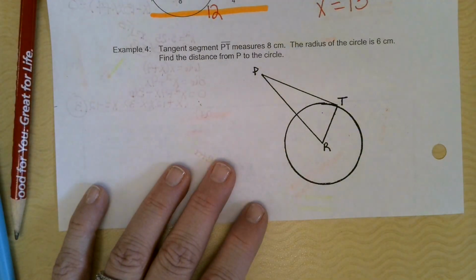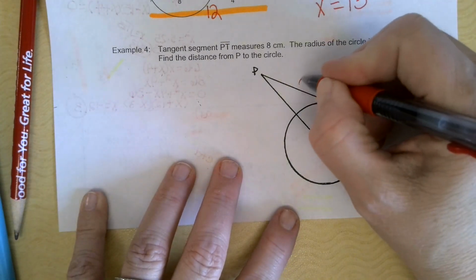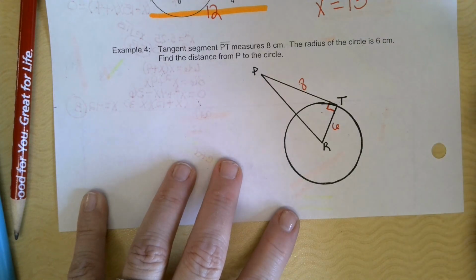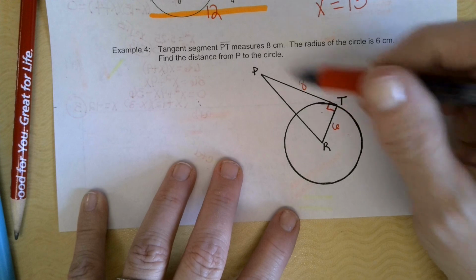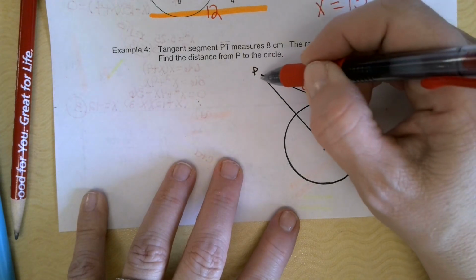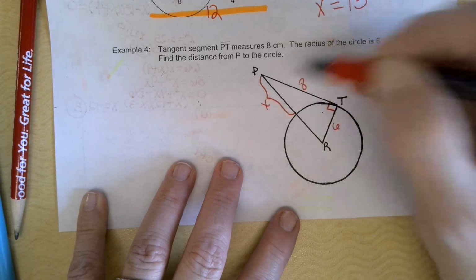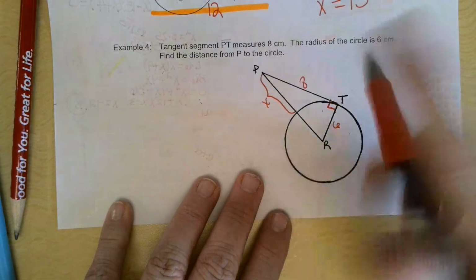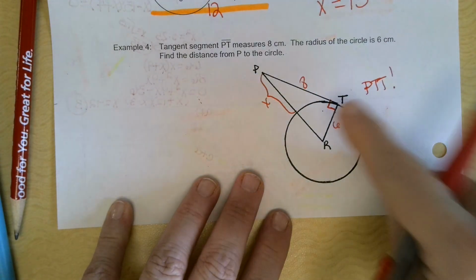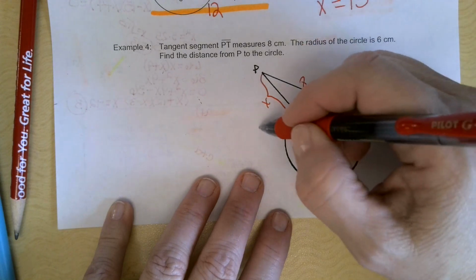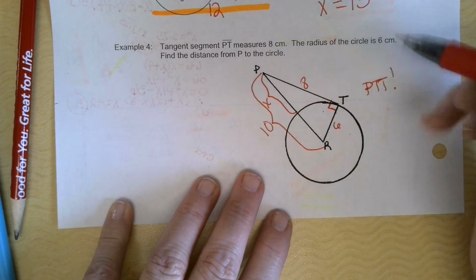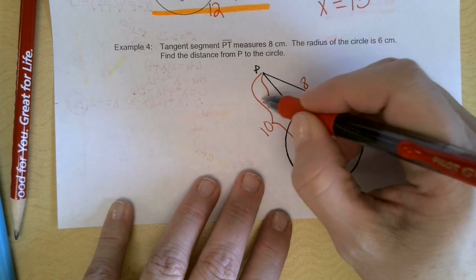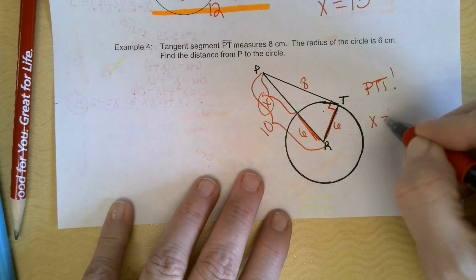So this says tangent segment PT measures 8 centimeters. You guys know this is going to be 90. The radius of the circle is 6. Find the distance from P to the circle. So it wants just this distance. Okay, this is really easy. What kind of triangle is this? Okay, 6, 8. So this piece here is 10. This is the radius of the circle. This is a radius of the circle. So this is 6. So what does x have to be? X has to equal 4.